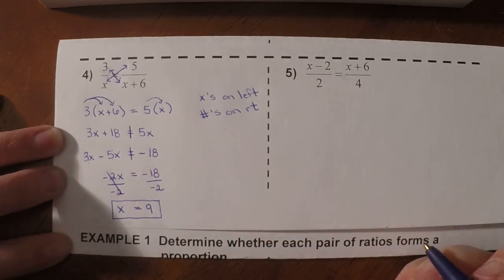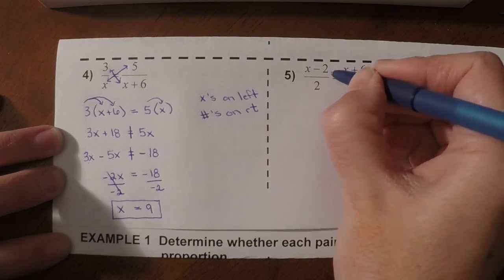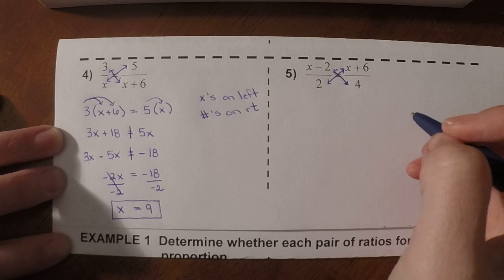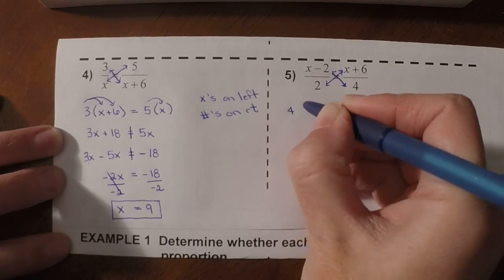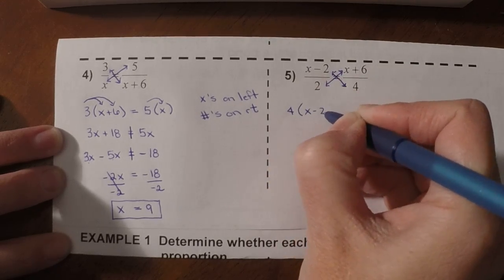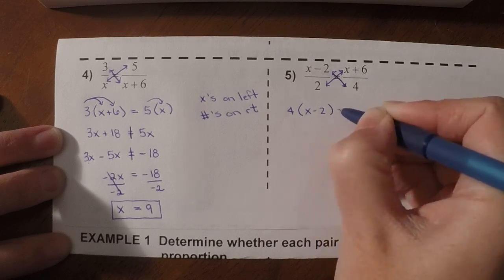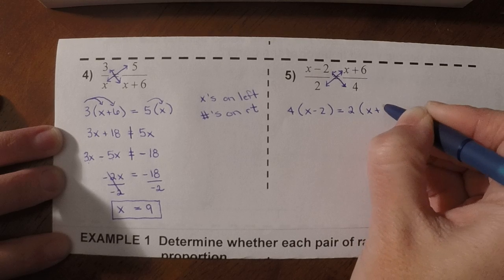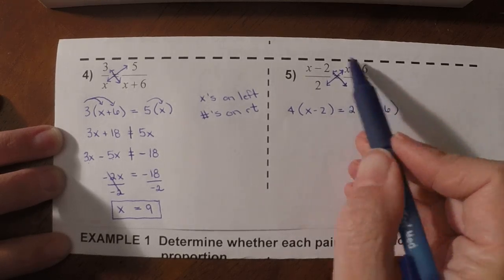Good. So I'm going to help you get this one set up. So again, we would cross multiply. This would be 4 times x minus 2 equals 2 times x plus 6. And it really doesn't matter what goes first.